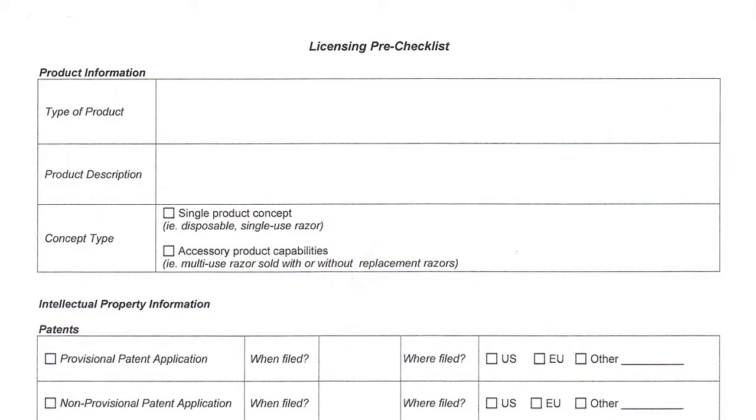Andrew did a great example here of what the next portion on this checklist is, which is concept type. Okay? On this checklist, you've got 2 boxes here. One is a single product concept, one is an accessory product capabilities. When you're thinking about what your product is, what it can do, what problems it solves, where you're going to sell it, how you're going to sell it, who you're going to license it with, I want you to expand the possibilities for what your product is and what it does.